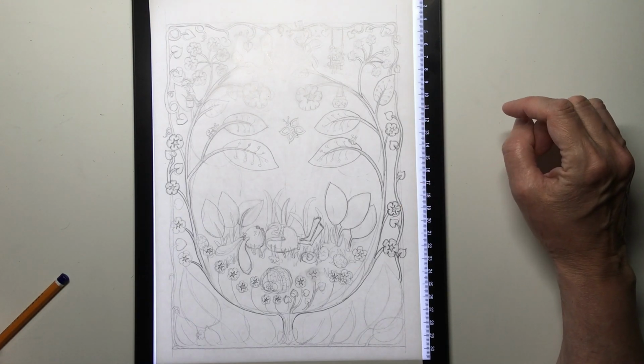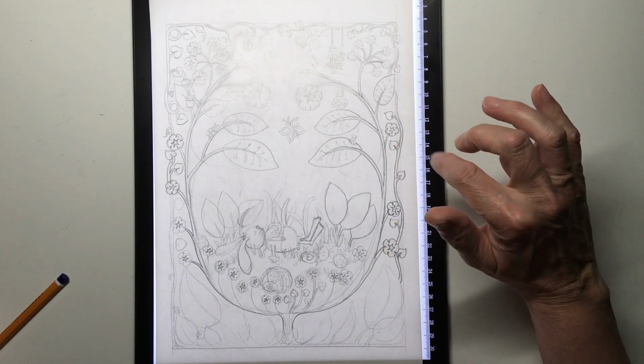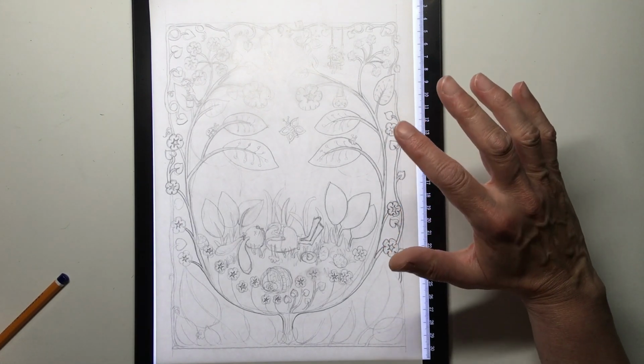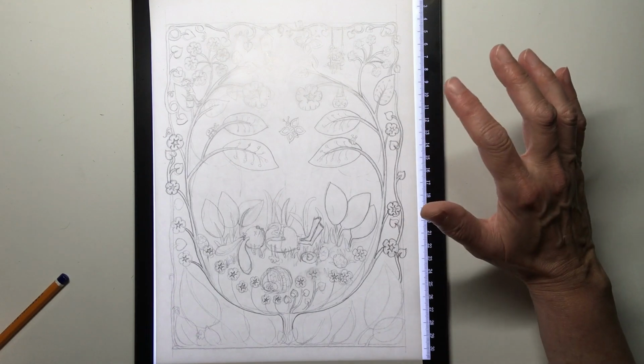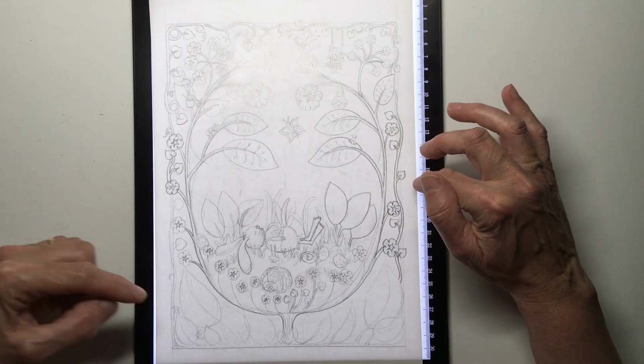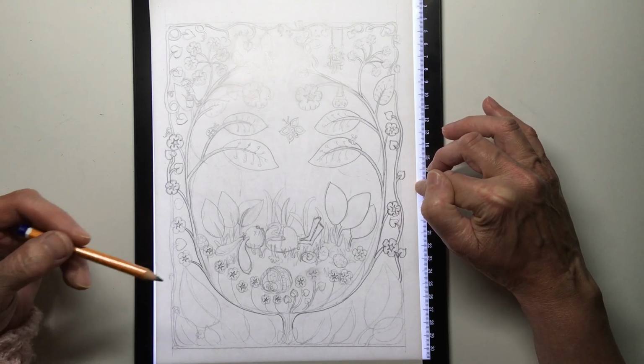So I'm happy with the composition now. I'm happy with the main shapes of the plants and the leaves. I don't really need to draw this one more time down here, simply because I will just trace it.